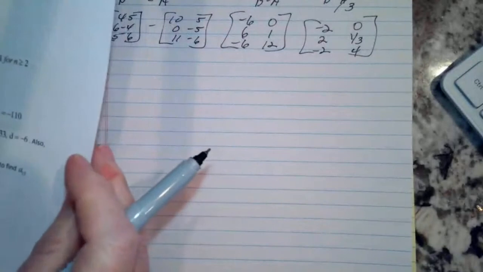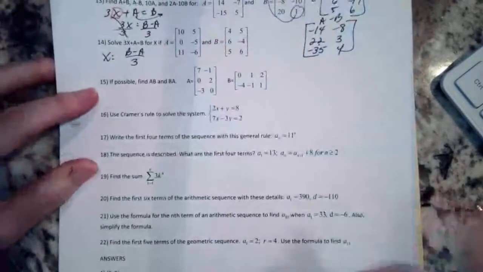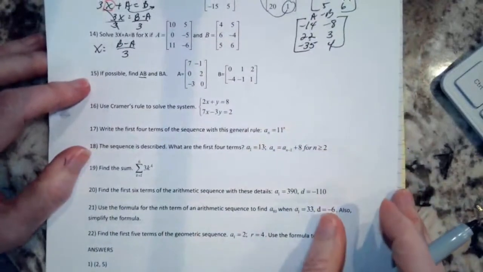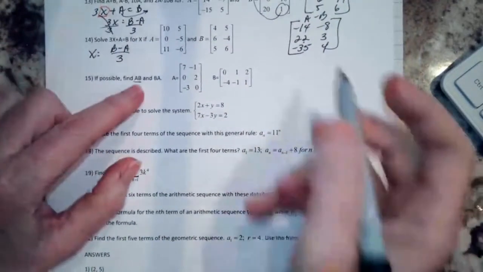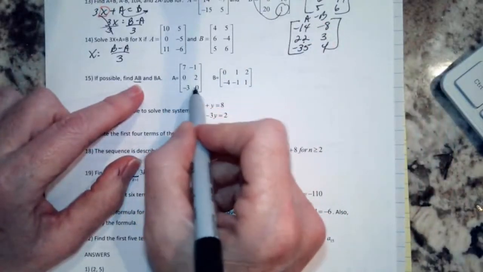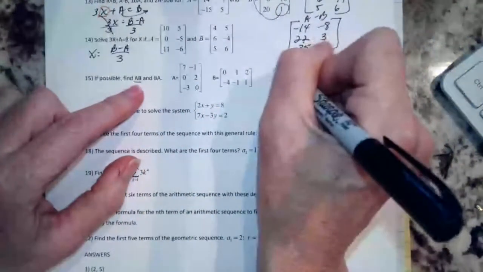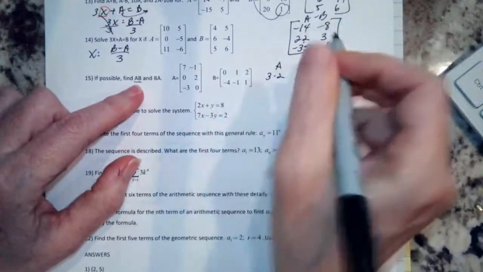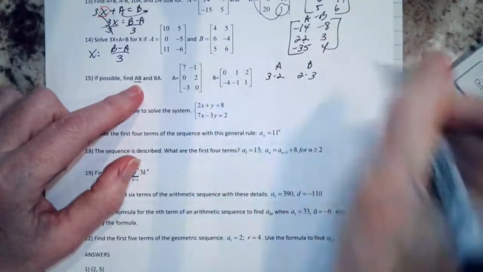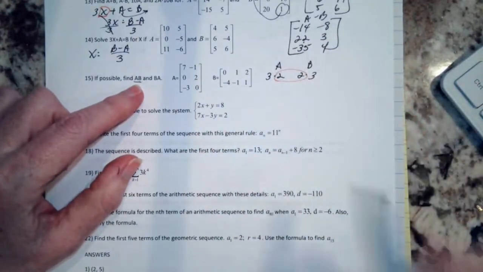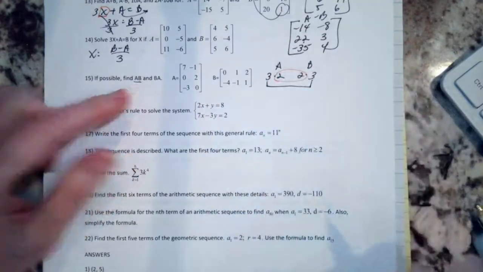Okay. Let's look at number 15. If possible, find AB, and then we'll find BA. We're going to find both of them if we can. Let's see, AB. Remember, you've got to look at the order of these. This is 3 rows, 2 columns, so A is a 3 by 2. B is 2 rows by 3 columns. In order to multiply them, those inner numbers have to be the same, and they are. And our resulting matrix will be a 3 by 3.